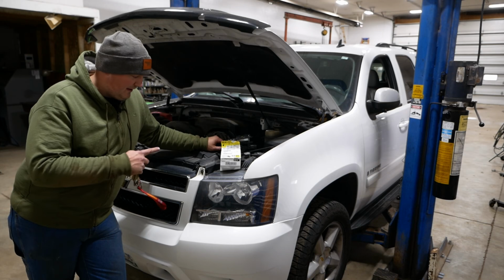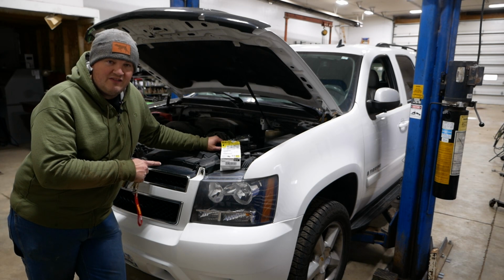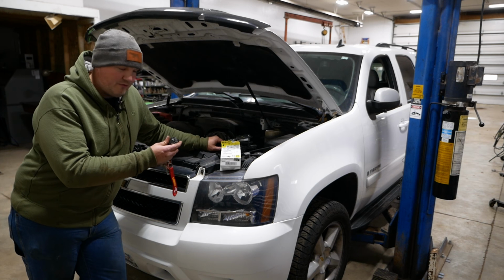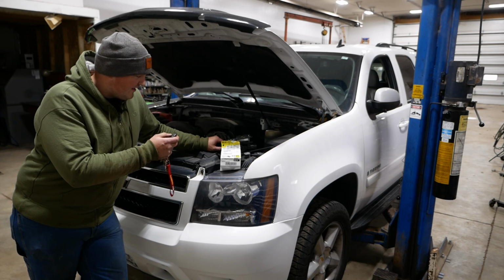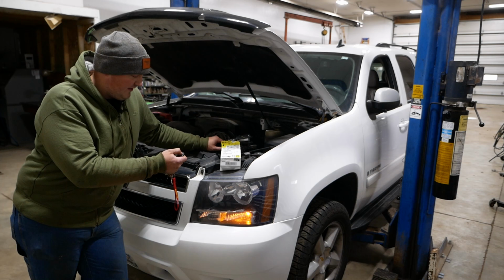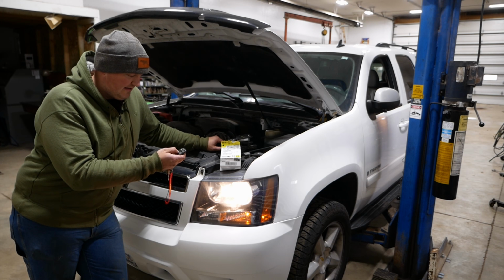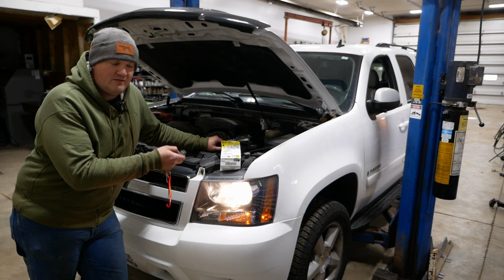Howdy folks. This is a 2007 Chevy Tahoe. The customer complaint initially was that the remote doesn't work, but that's not 100% true. The lock and unlock functions do work, but the remote start and the power tailgate do not.